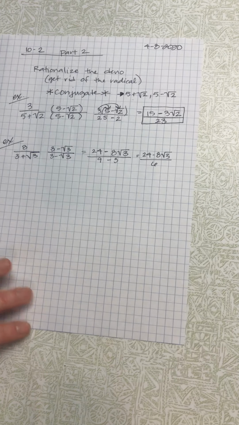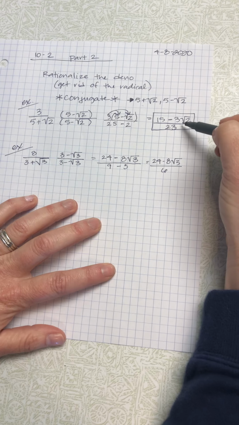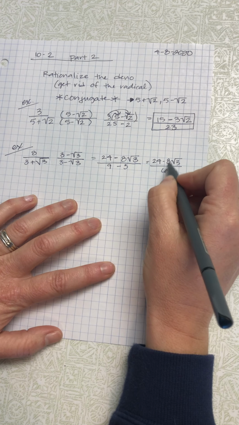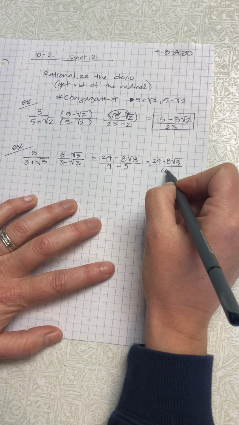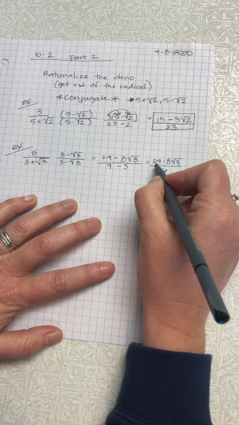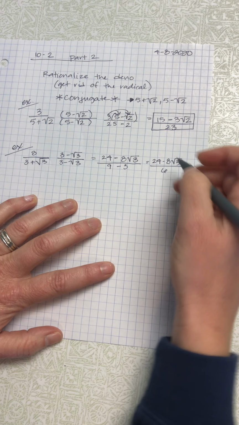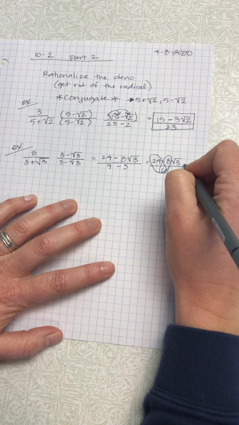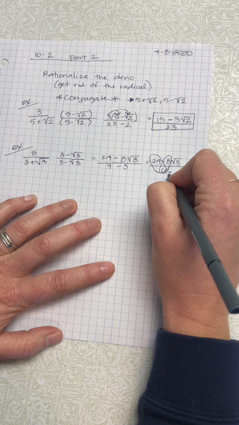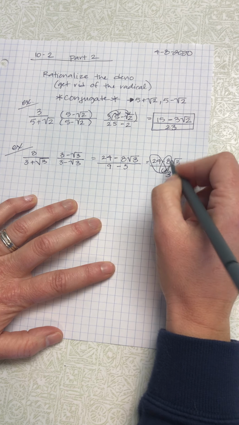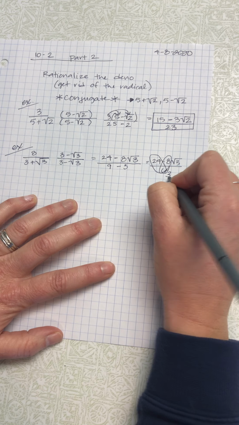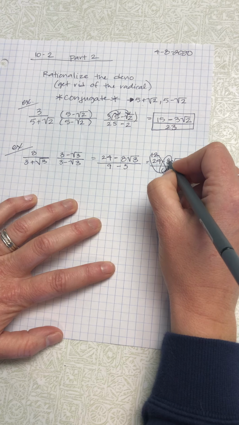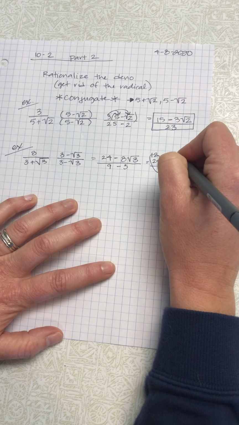Now, in this one, we're not finished. This one is different from the first example because 6 has factors that are the same as 8 and 24. So it can be reduced, right? We reduce it by both numbers. So 2 goes into all three of these. 2 goes into 6 3 times, 2 goes into 24 12 times, and 2 goes into 8 4 times.